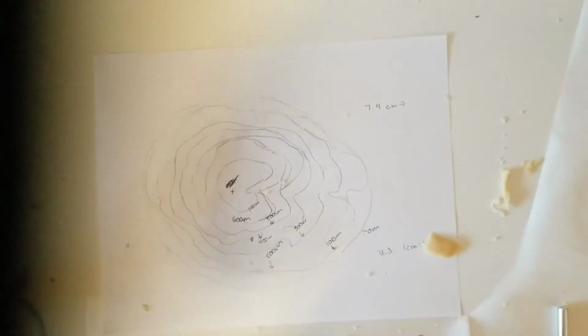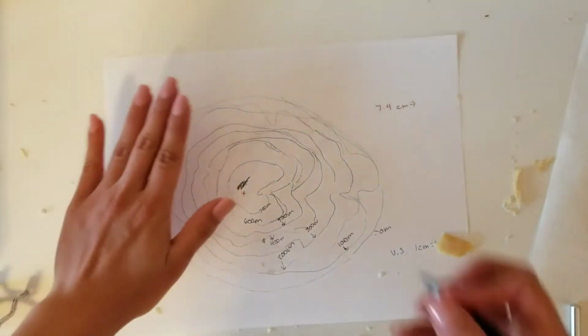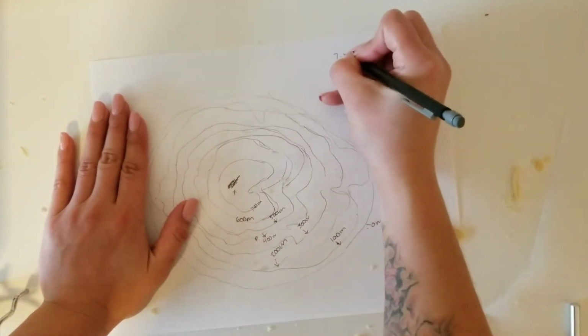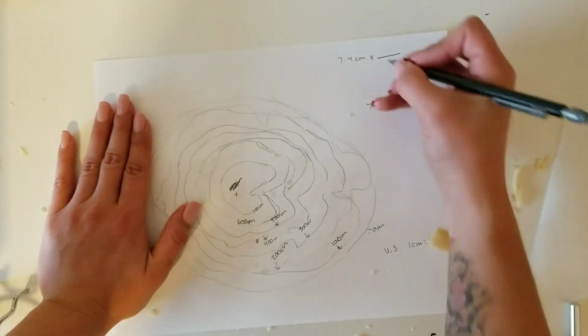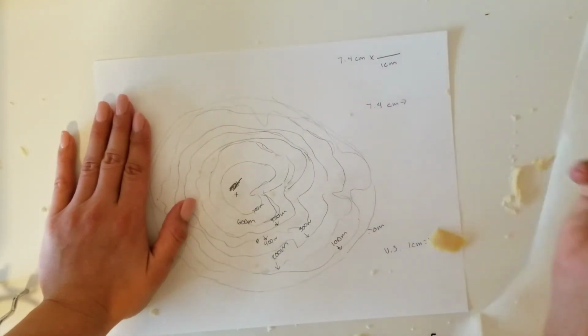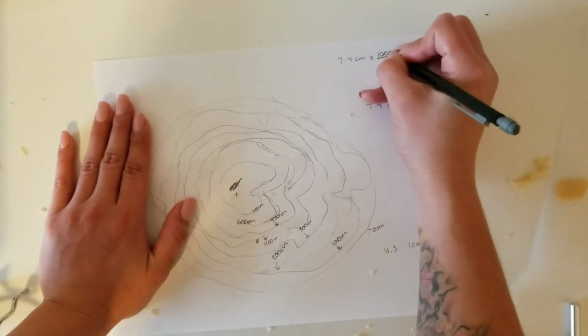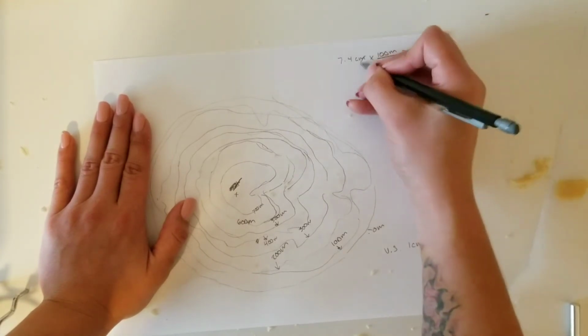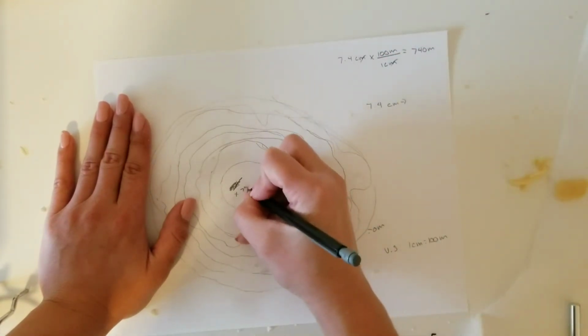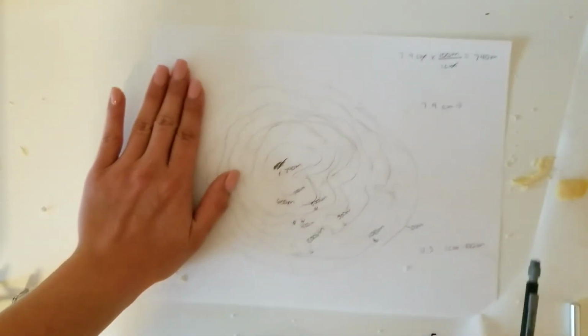So if we did that conversion, 7.4 centimeters times 100, and we know that 1 centimeter was equal to 100 meters, so the top of our mountain is actually 740 meters tall. So this little X right here marks 740 meters to scale.